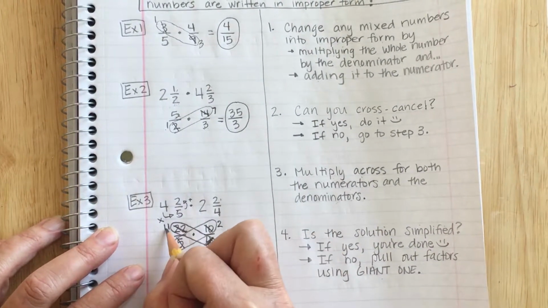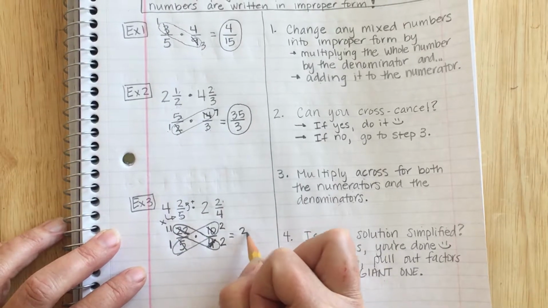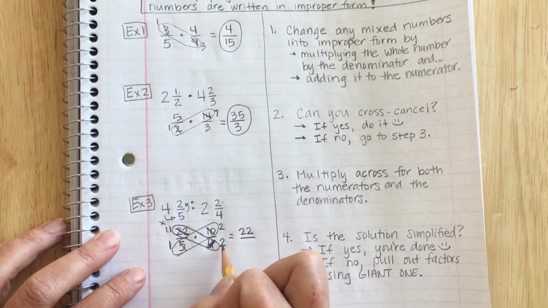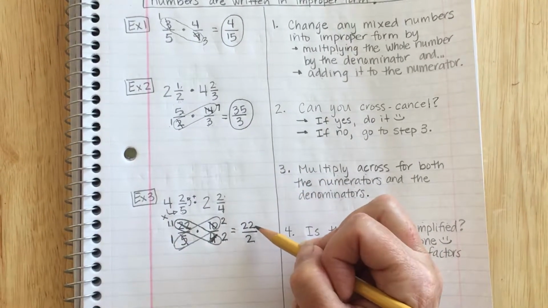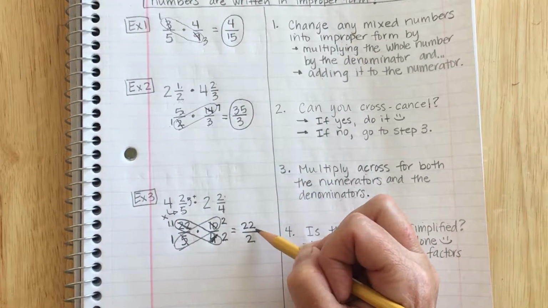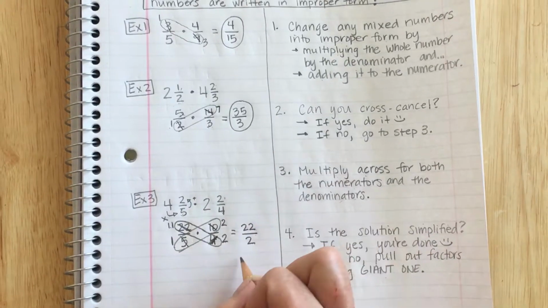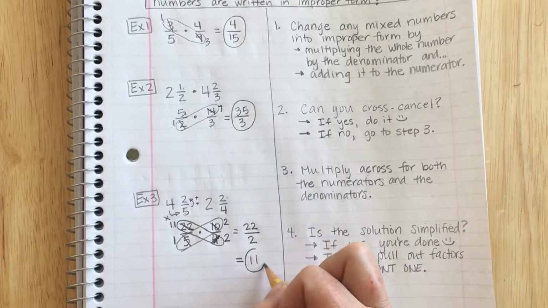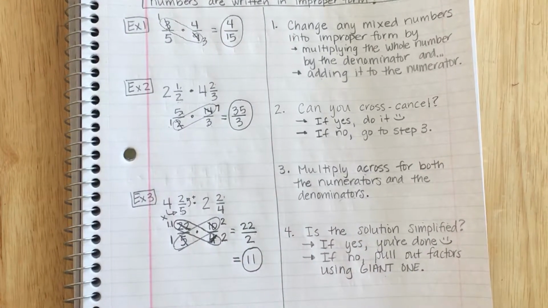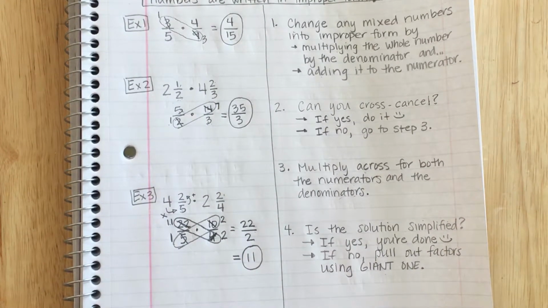So now I have 11 times 2 is 22. 1 times 2 is 2. Now, I did say it's okay to leave things in improper form, but if you'll notice, 22 divided by 2 is really 11. And if we can simplify it like that, we will. It's a whole number, so we want to write it as a whole number. And that is multiplying fractions.